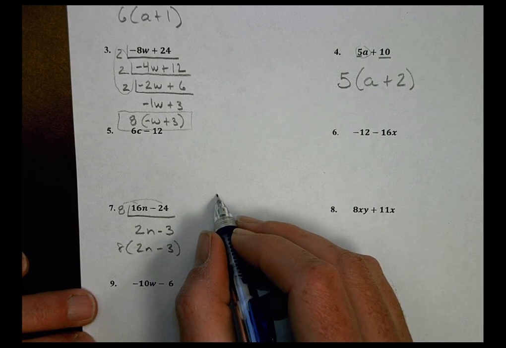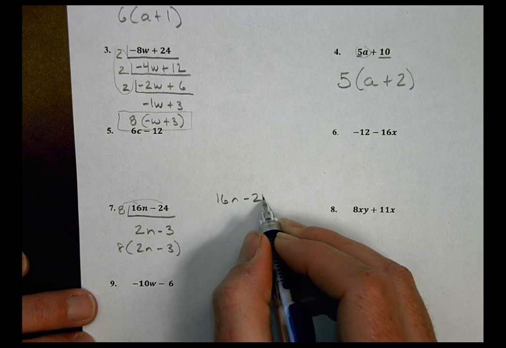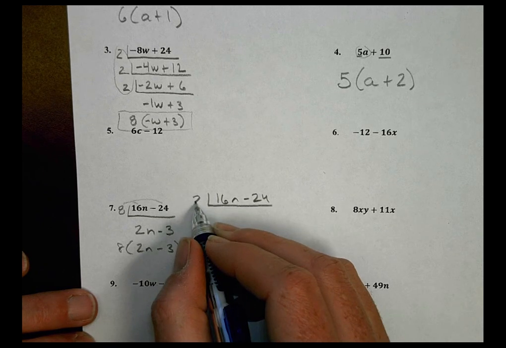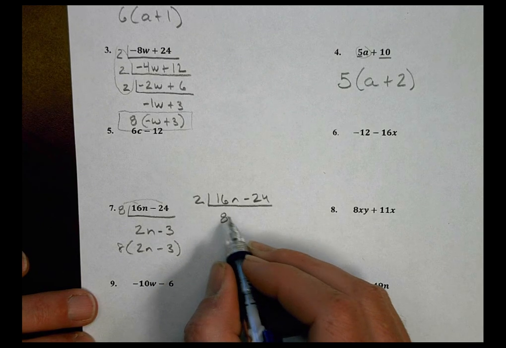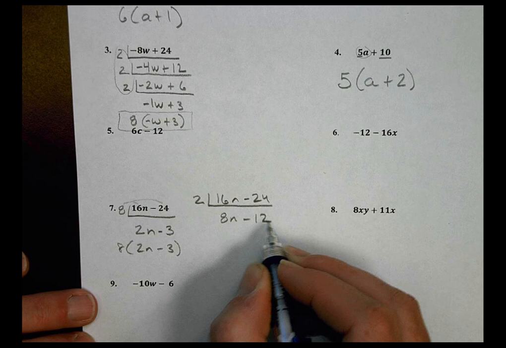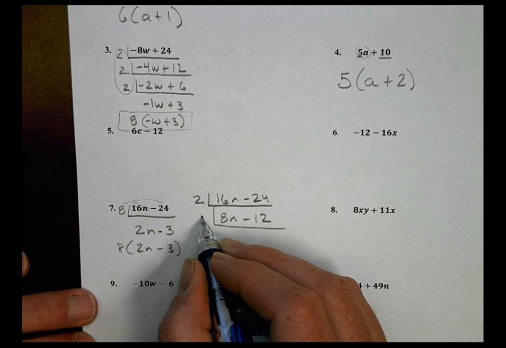Now again, this is one you might not have recognized as being 8 right away. You might have done it this way and said, well, let's take a 2 out of each one. That leaves you with 8n minus 12. Then you could have taken a 2 out of there.